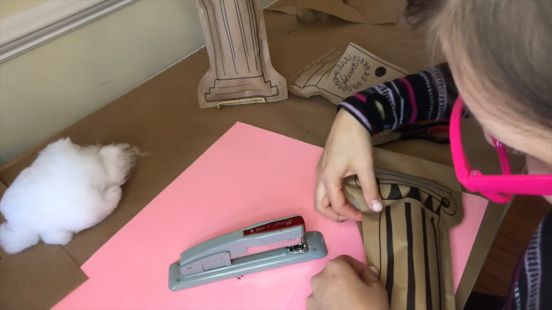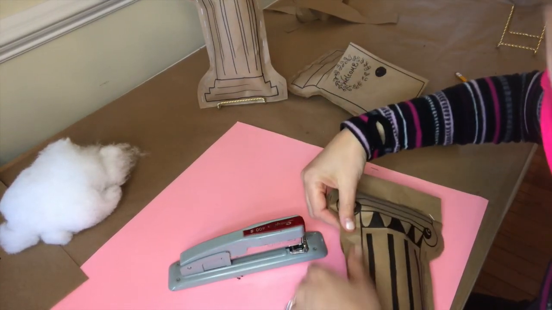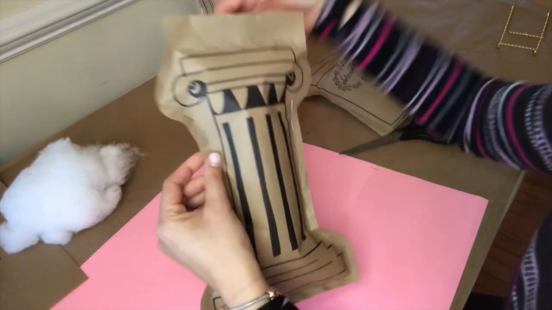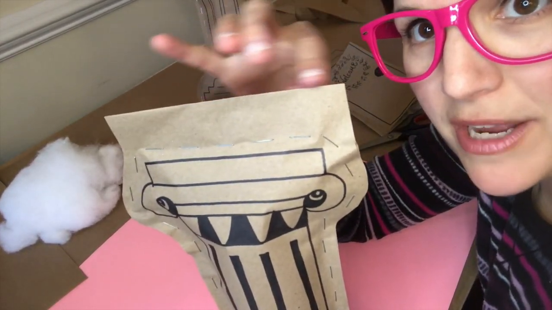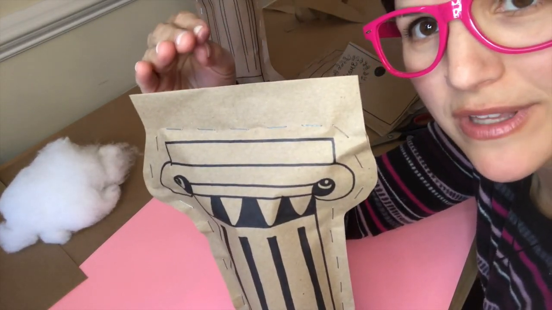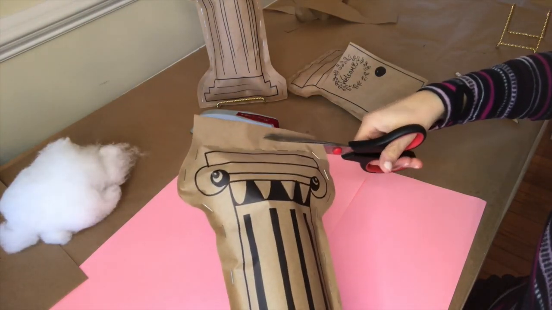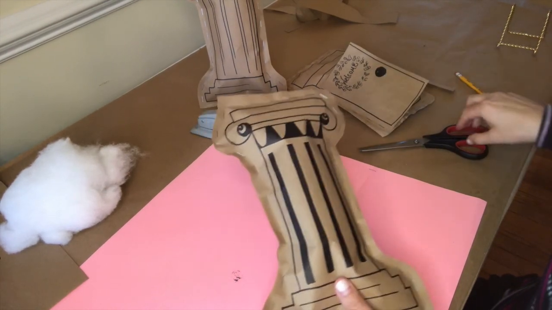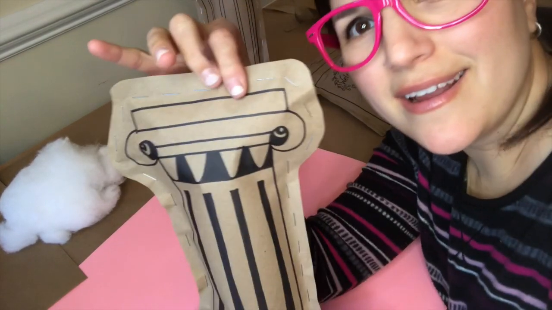So you could see how important that inch border is around the edge, so we have enough space to staple. Okay, now this top area is where I had my crease. That's what helped us hold everything together and line it up straight. I'm at this point going to trim it down a little bit so everything is about the same size around the edges. I'm going to curve those edges a tiny bit. And there you have it. You have your Ionic column.